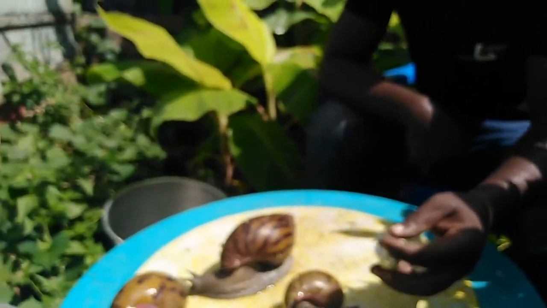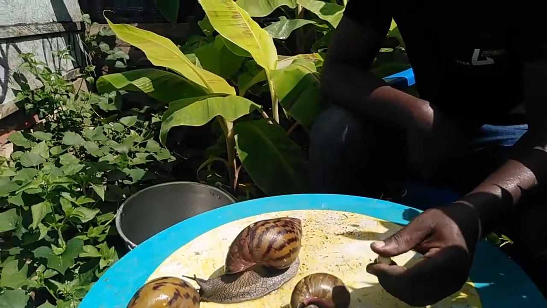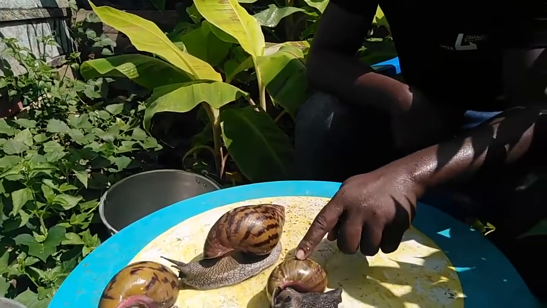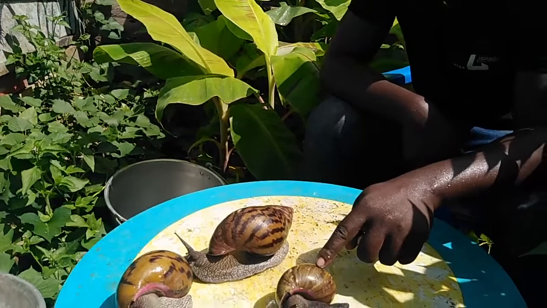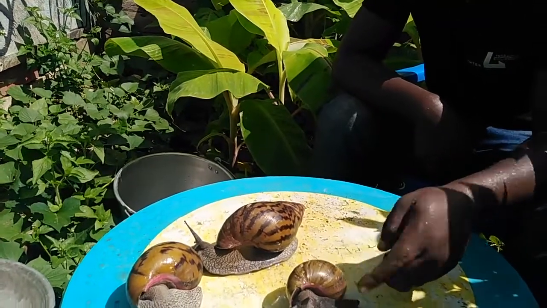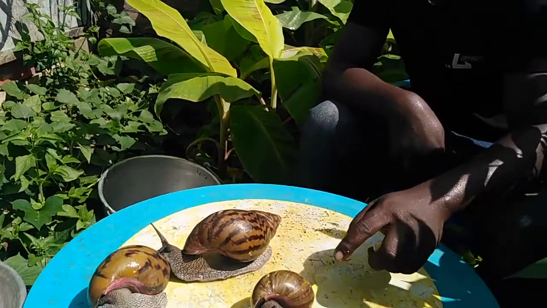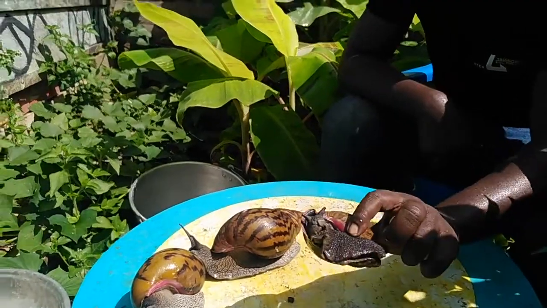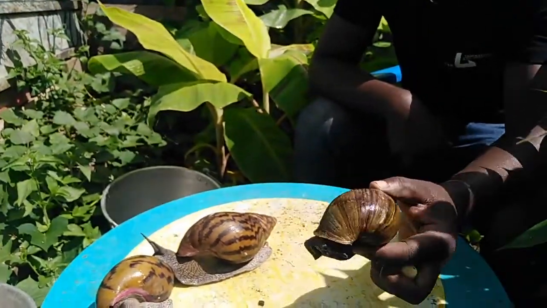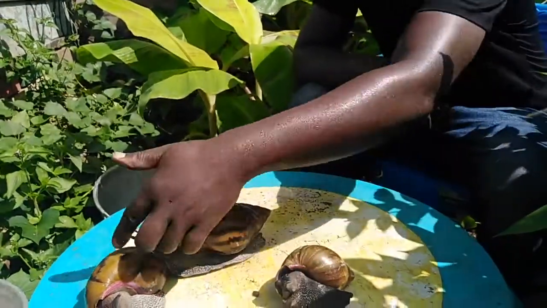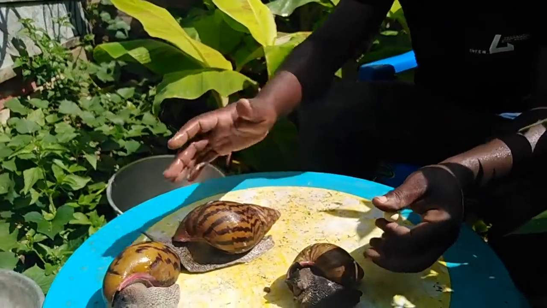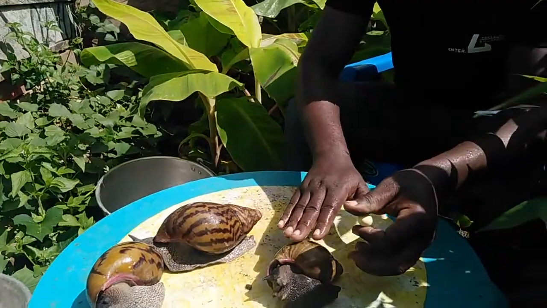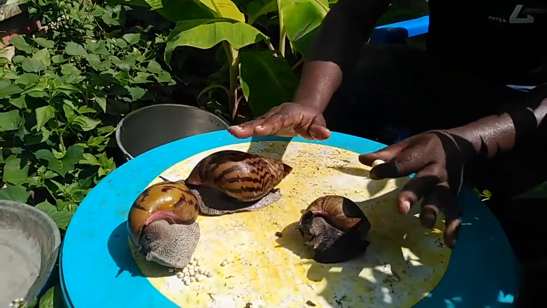But in our African environment, this particular one doesn't have commercial value, and there are certain religious myths against this particular species, so they do not consume it. Not all people consume this, but this one is common in Ghana. So in a nutshell, these are the differences between Achatina Achatina and Achatina Marginata species of snails.